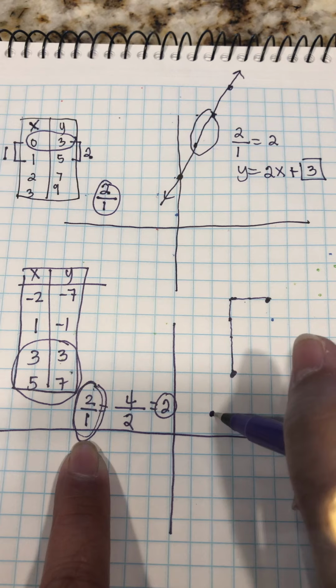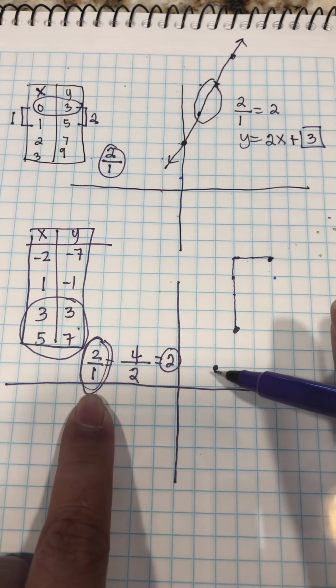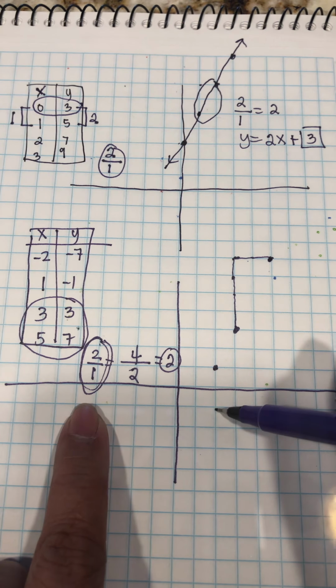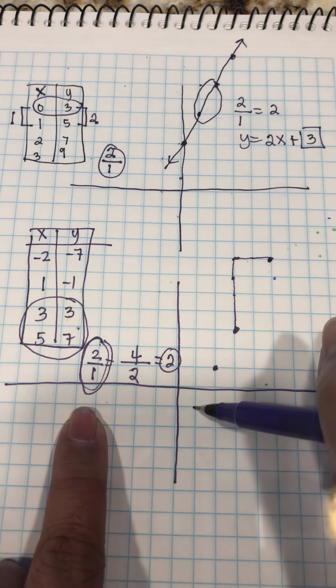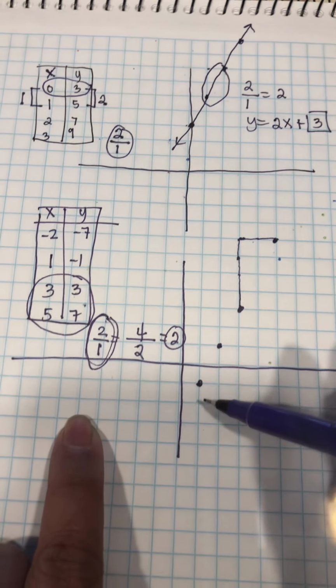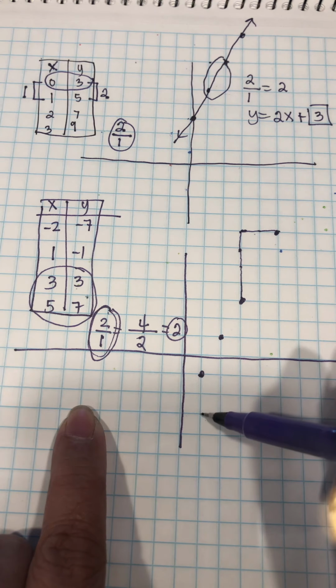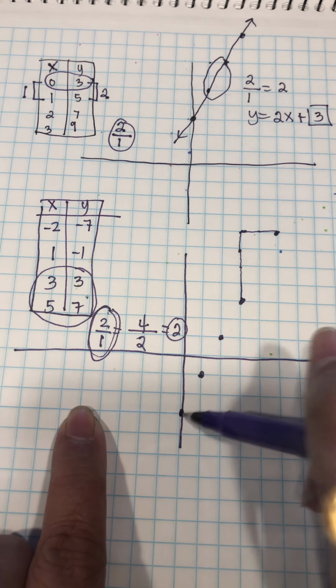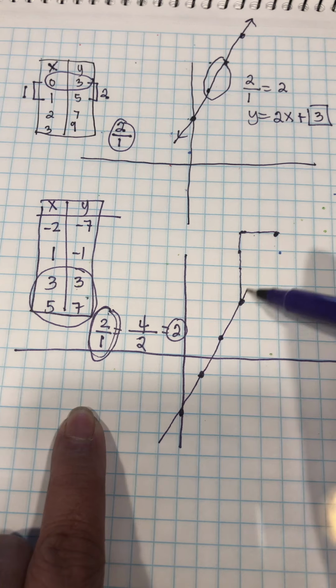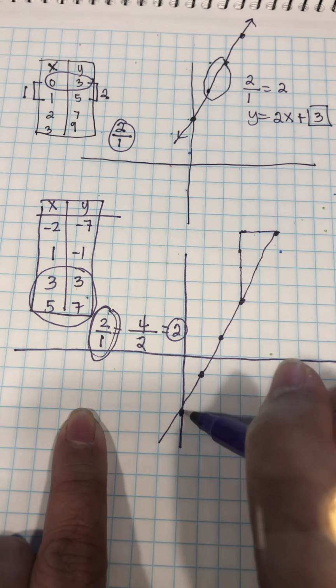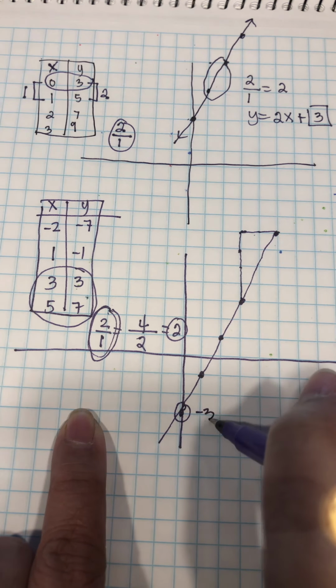I'm going to continue the pattern. I'm not hitting the y-axis yet. So for every 2 steps down, I go 1 step to the left. And now you see that your y-intercept is at -3.